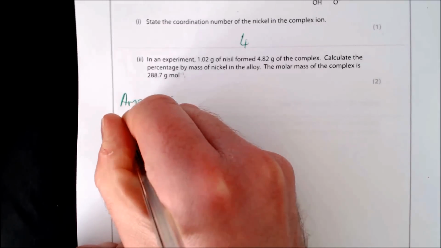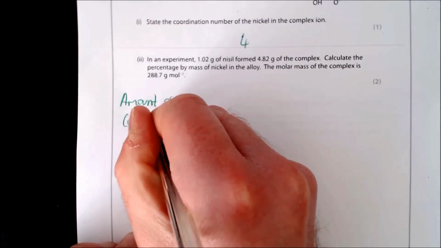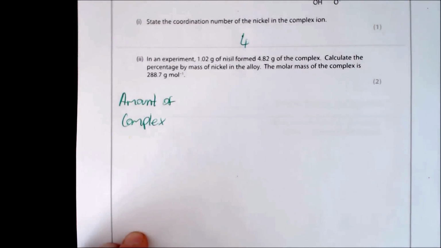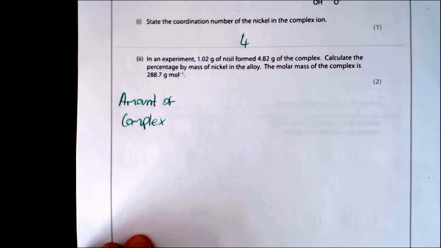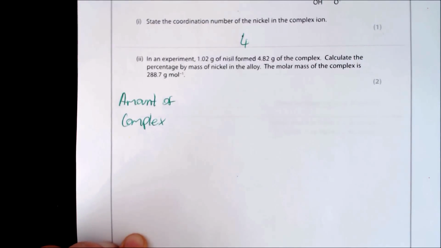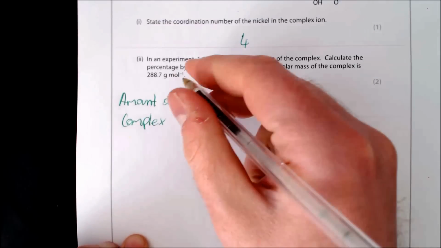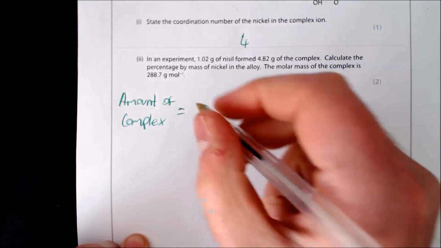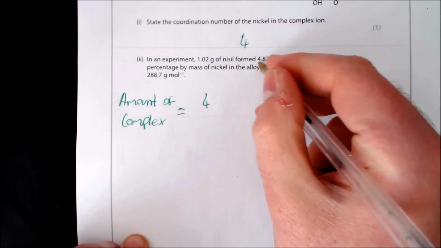So let's put amount of complex. Okay, because what we're going to do is work out the amount of the complex, and then we're going to work out the amount of mass of nickel in that complex. Once we've done that, then once we work out the mass of nickel, we'll then just do a simple percentage calculation. So that's the thinking behind it. So to do that, we need to work out the actual amount of the complex first. Now we have a mass. So number of moles is mass over Mr.